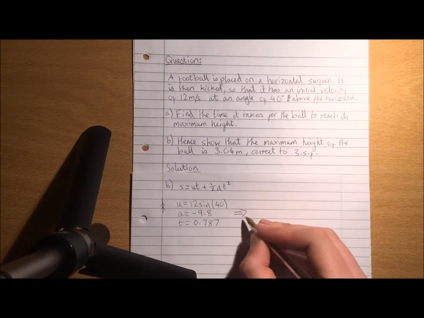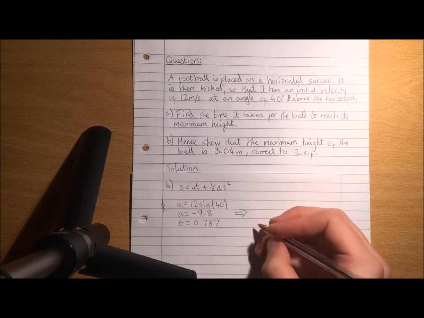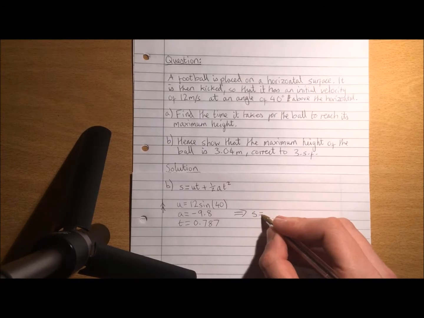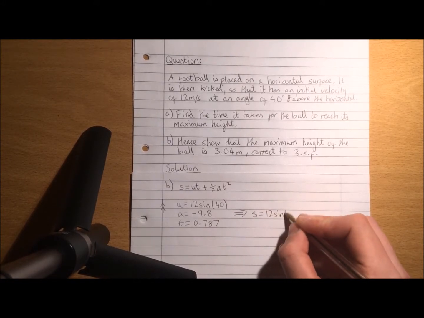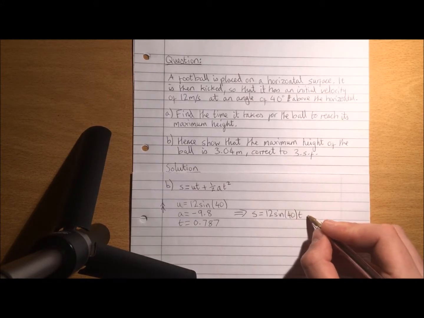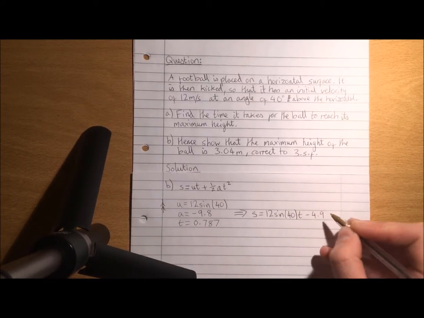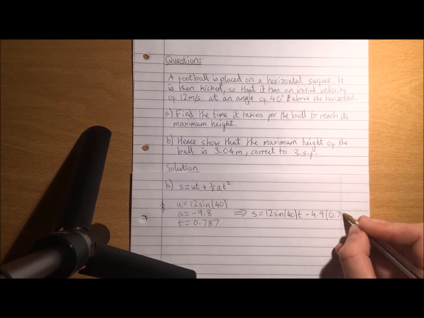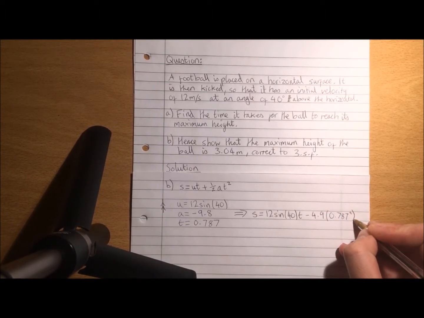Putting all of this into the Suvat equation gives us that s equals 12 sine of 40 t minus 4.9 times 0.787 squared.